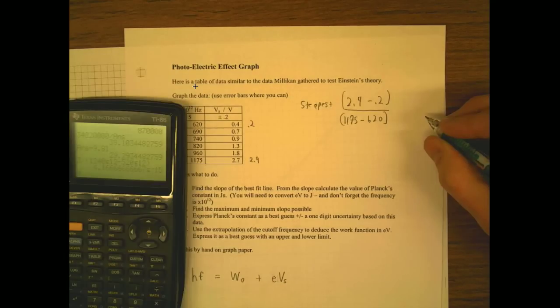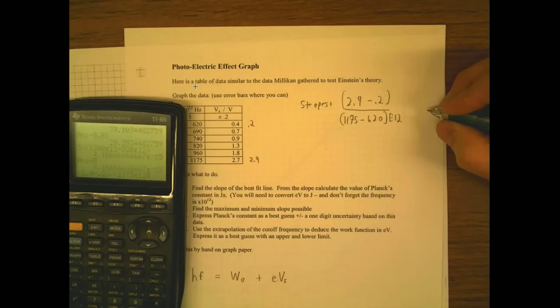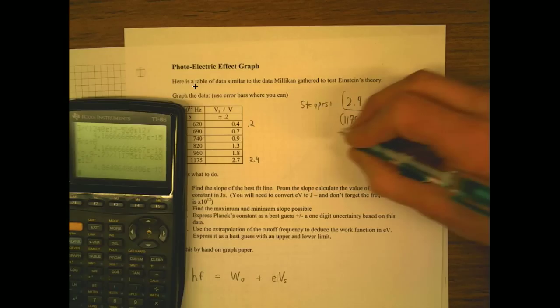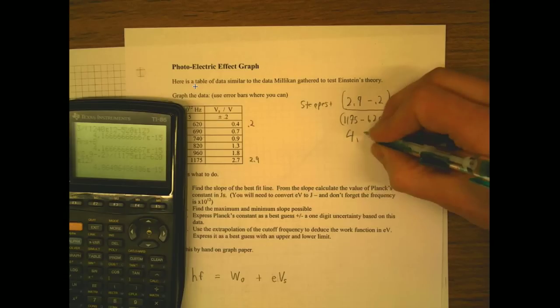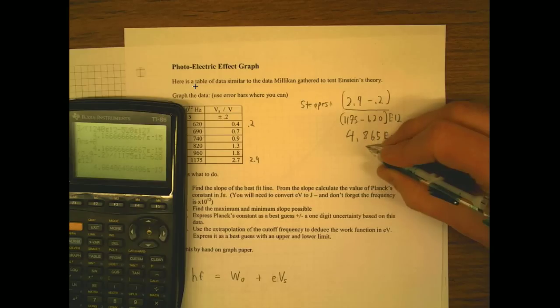Okay, so I'm going to store that in B. Okay, and then I'm going 2.9 minus 0.2 divided by 1175, and these are both e to the 12, right? So 1175 E12, right? Minus 620 E12, right? And I get that that is 4.865 E minus 15. And I'm very heartened to see that that's bigger than my least steep one, right?